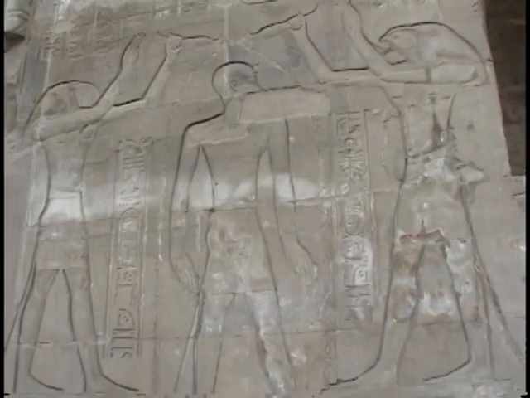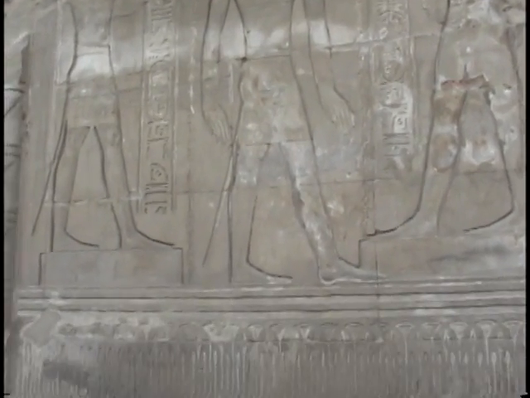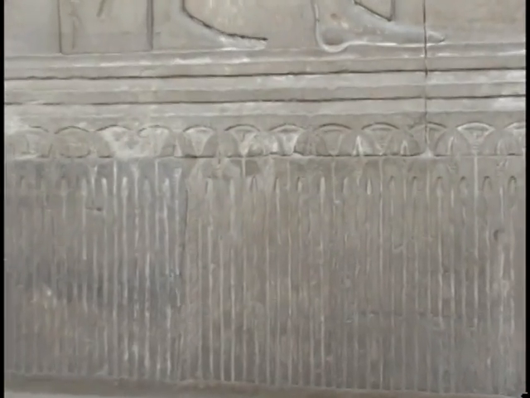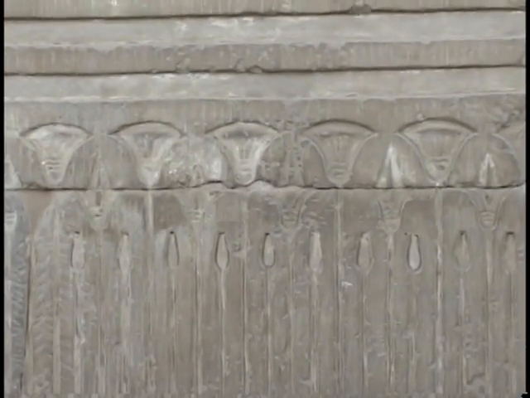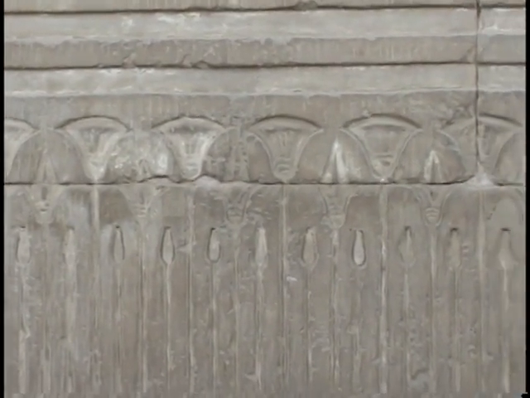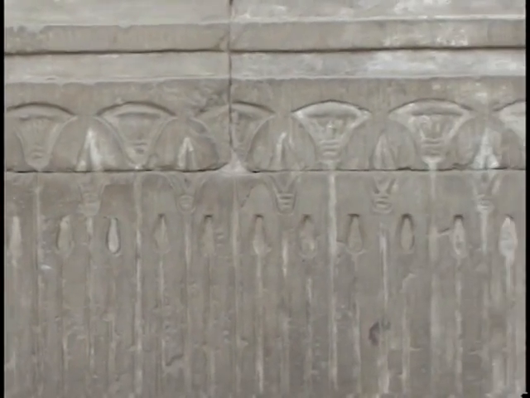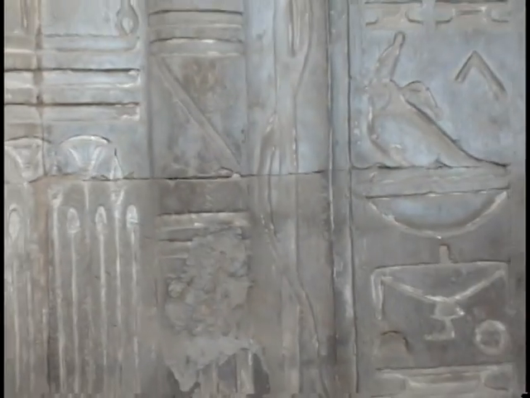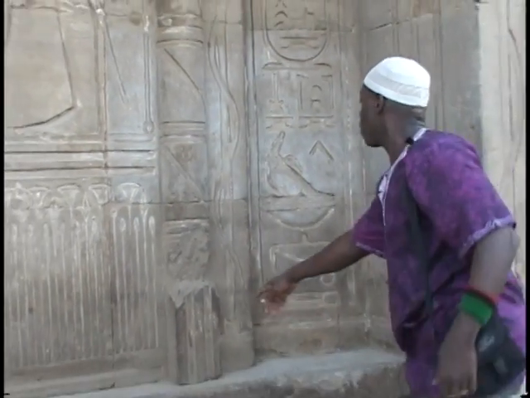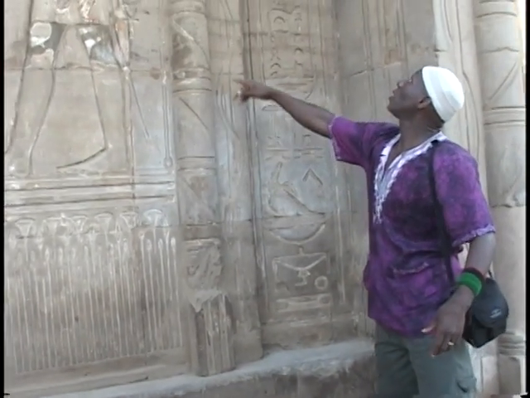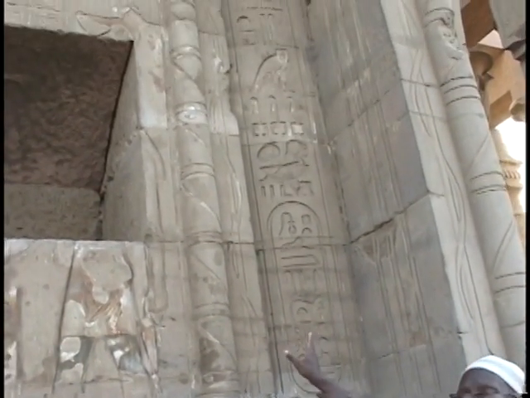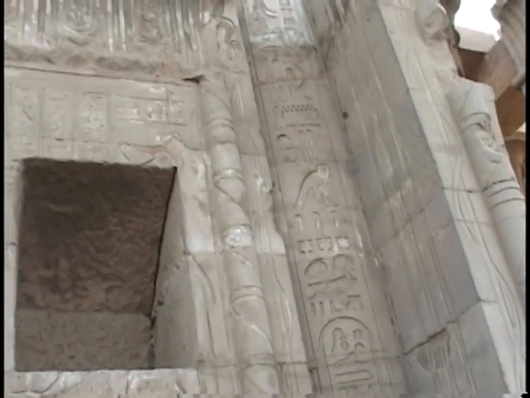Below them you have the symbols of Upper and Lower Egypt. You have the papyrus, as we see here, open papyrus, and the lotus flower. Around them both, you have the uraeus. Here, you see the uraeus is here. There's this staff that runs all the way up here, and then the uraeus. By now you should know that the uraeus is a symbol of protection.